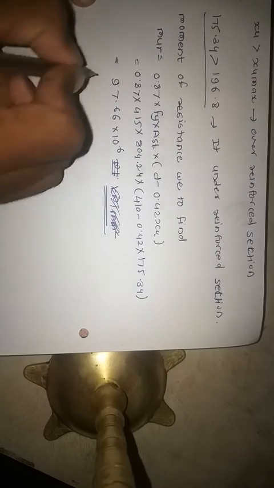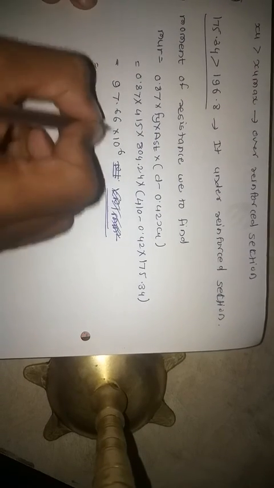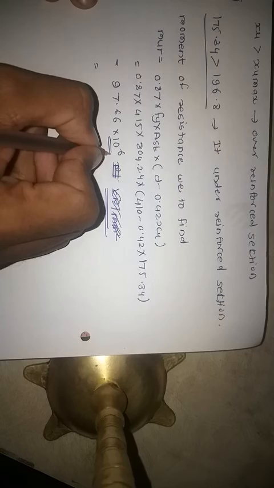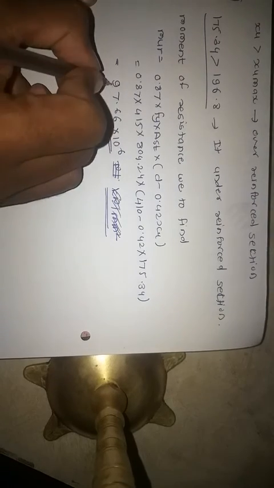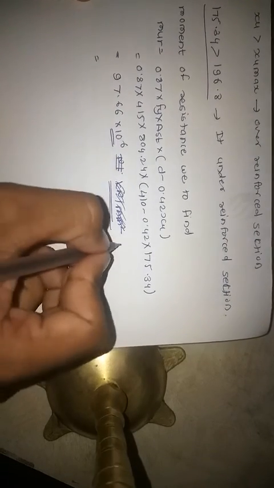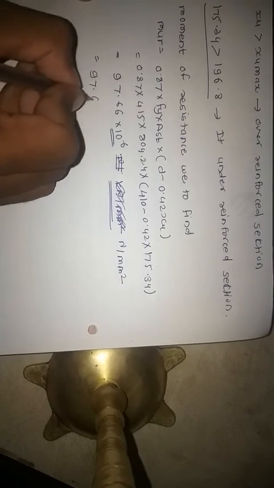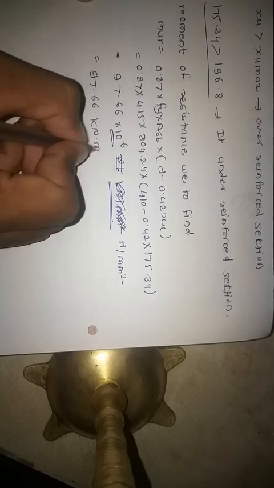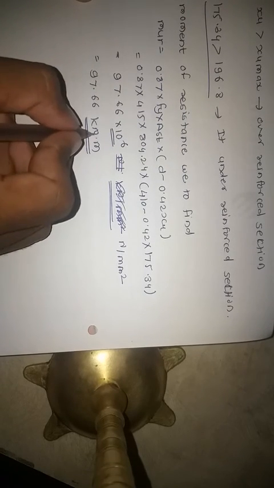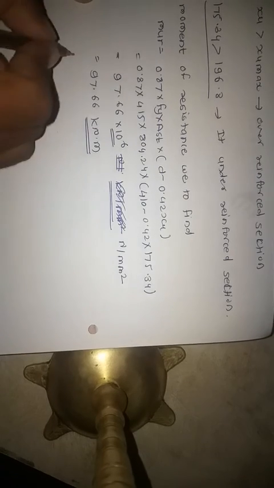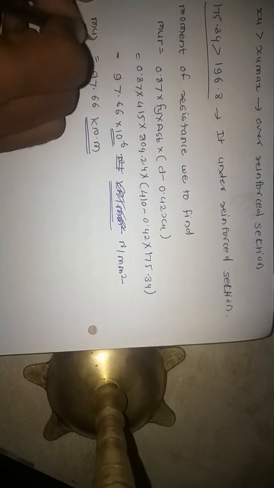So this is 97.66 into 10 raised to 6 Newton mm, and 97.66 kilonewton meter. Basically MUR.